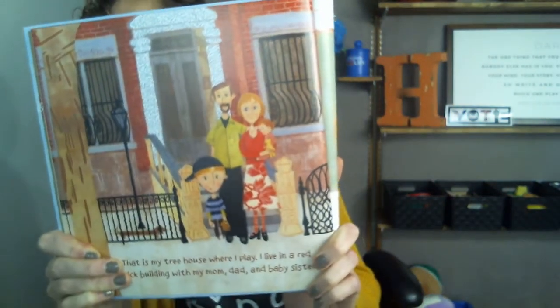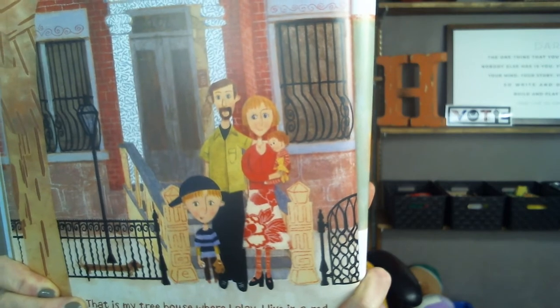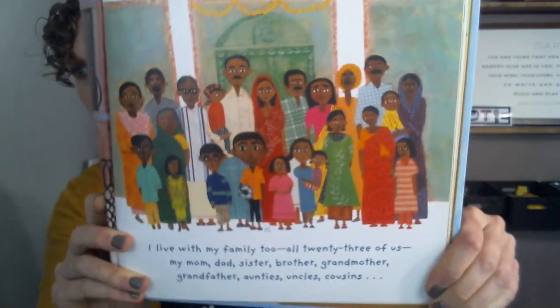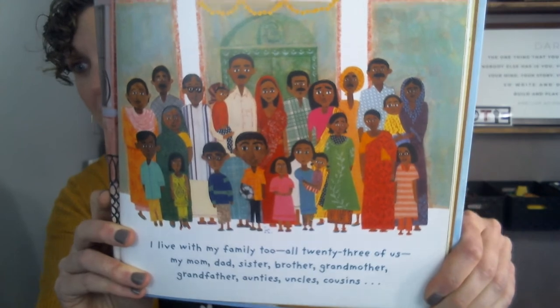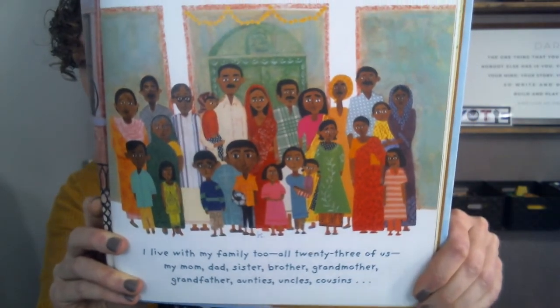So Elliot, there's Elliot's family. He has a mom and a dad and a baby sister. And Kailash says, I live with my family too, all 23 of us. My mom, my dad, my sister, my brother, my grandfather, aunties, uncles, and cousins. So they both have families.